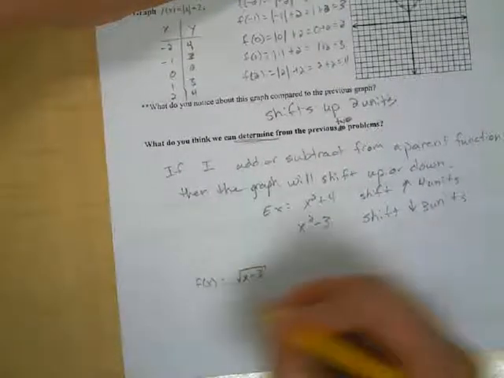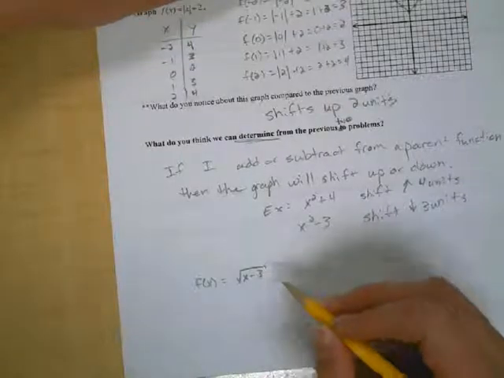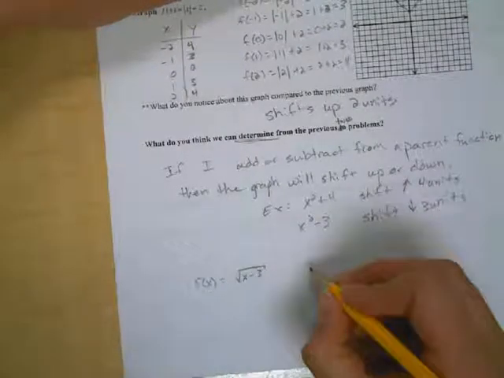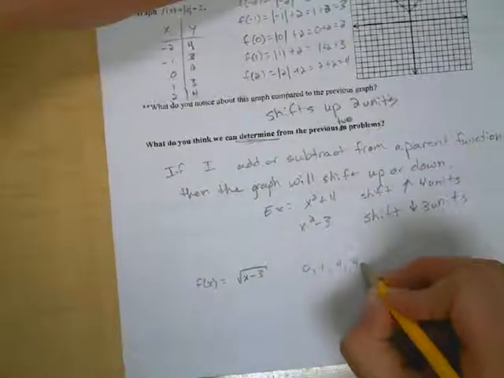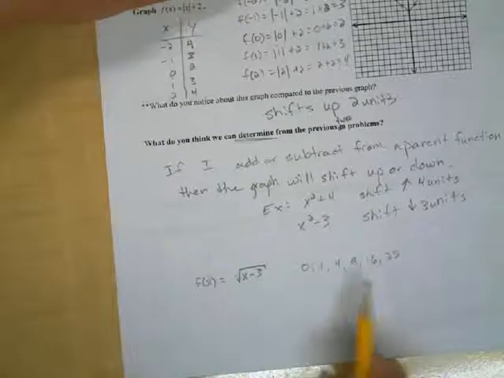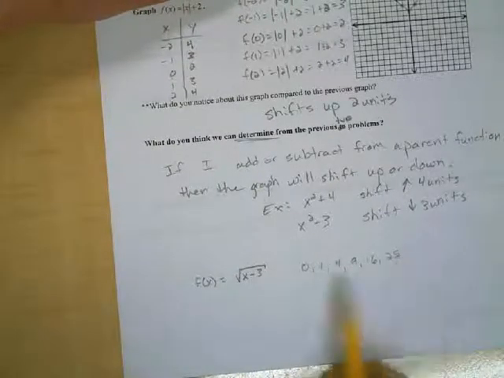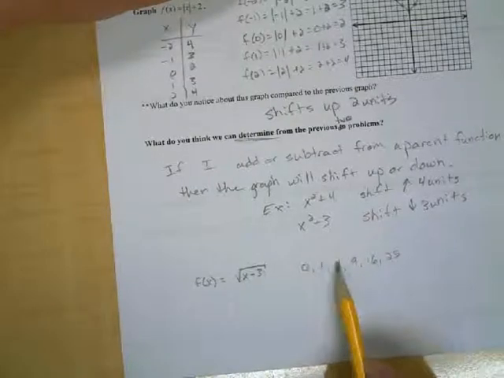So when I think about the square root, I want to try to get all of my perfect squares. My perfect squares: 0, 1, 4, 9, 16, 25. Any of those numbers would work because those are going to give me the perfect square. So what I want underneath here is one of those numbers: 0, 1, 4, 9, 16, and 25.